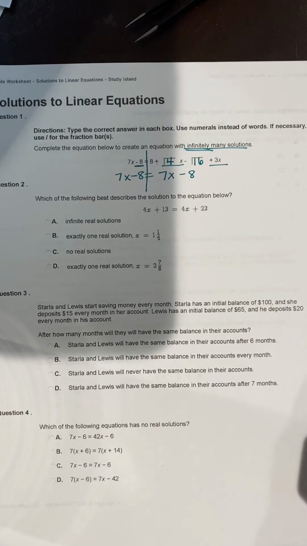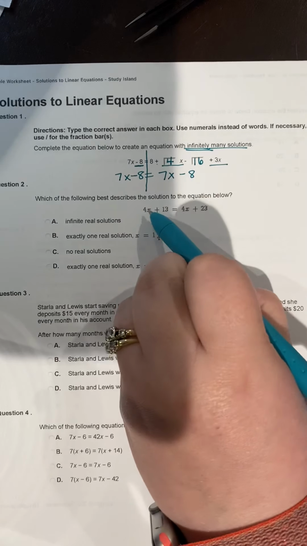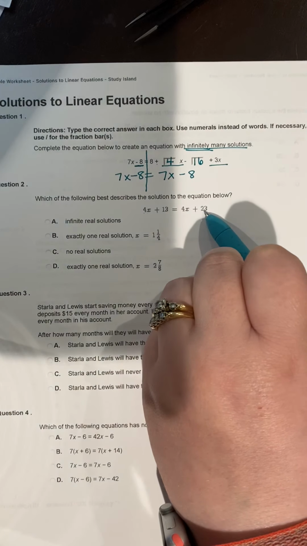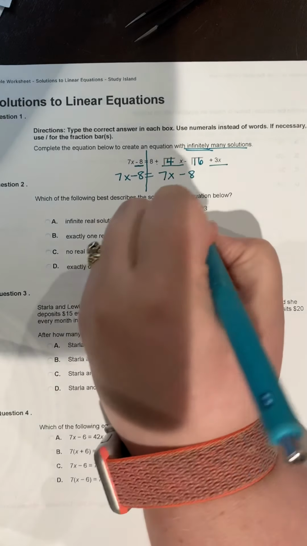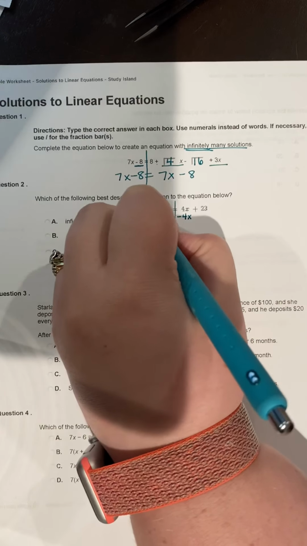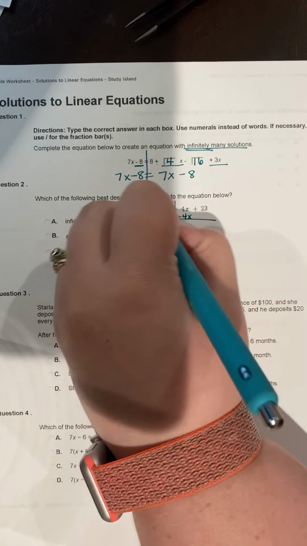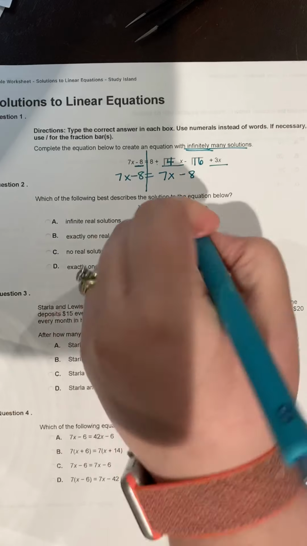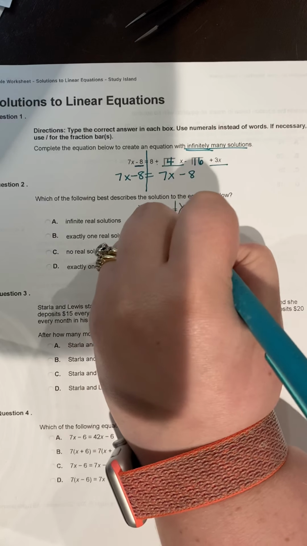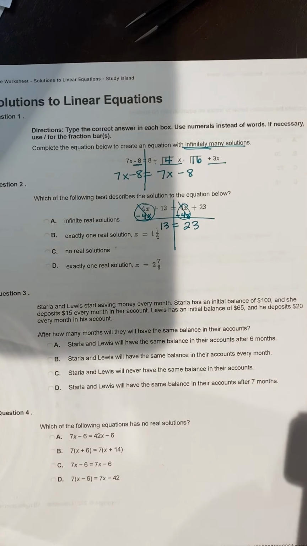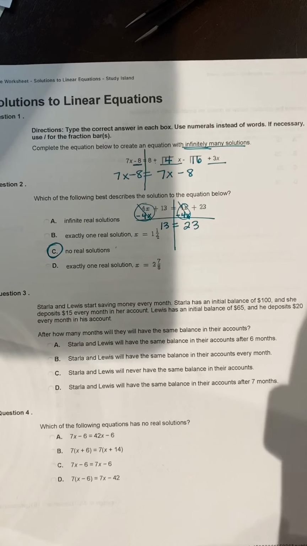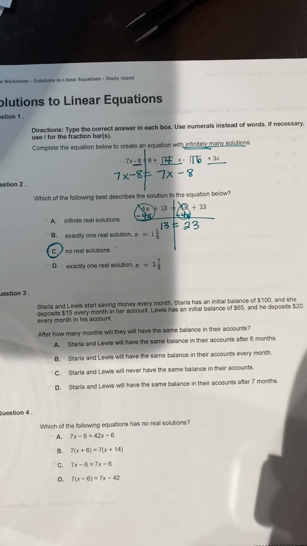All right, looking down at question 2, which of the following best describes the solution to the equation below? So we have 4x plus 13 equals 4x plus 23. Well, if I go to start solving this and I subtract 4x from both sides, 4x minus 4x is 0. And I'm left with the fact that 13 equals 23. That is never going to be true. So what that tells us is that there is no solution that will make that true. 13 is never going to equal 23.